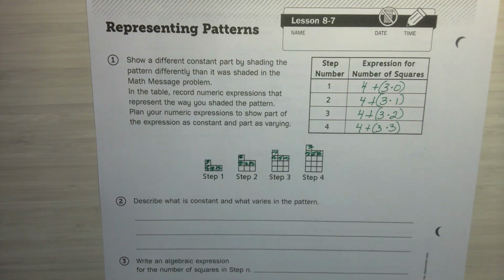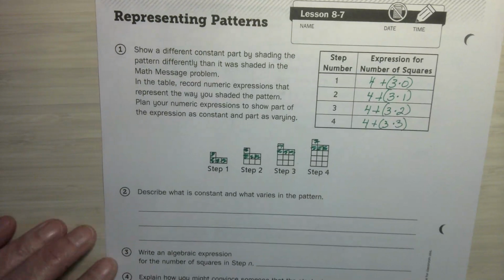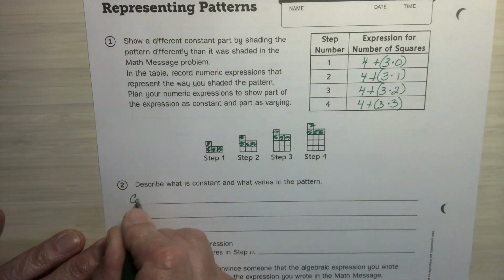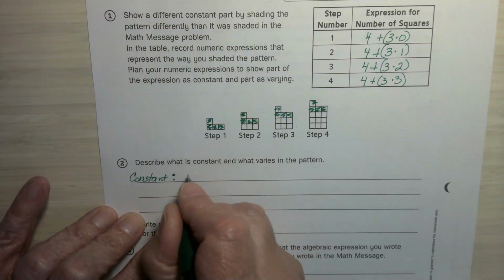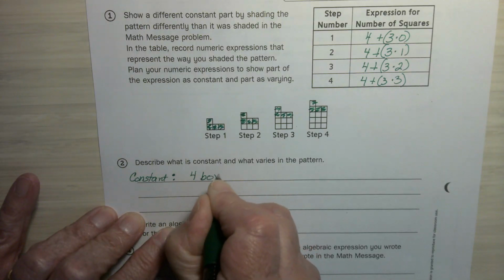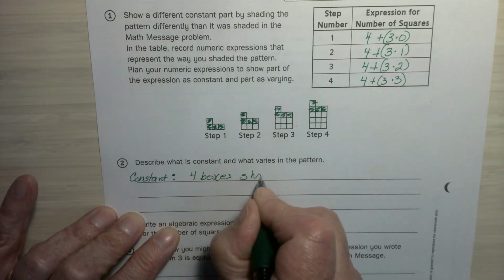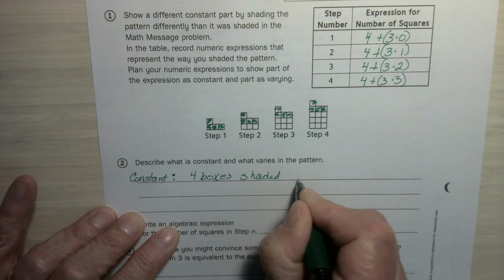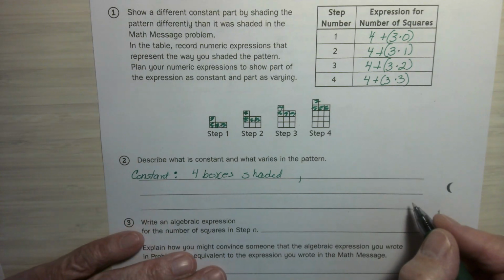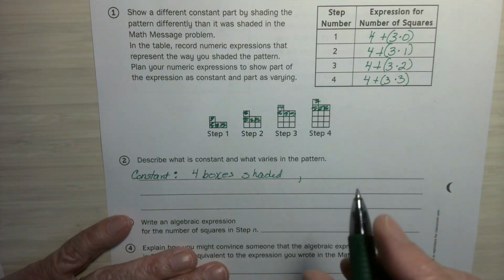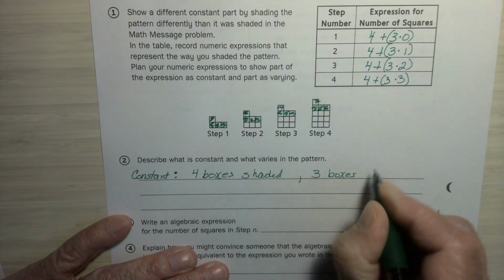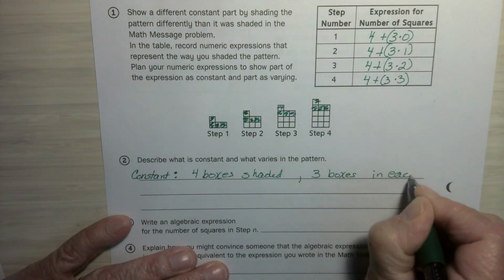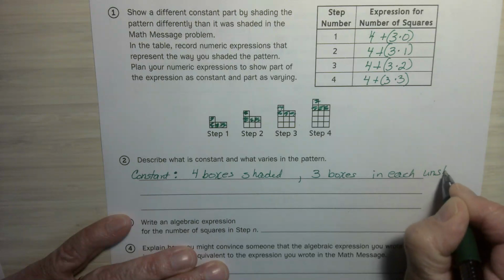What is our constant and what varies? Okay, our constant, in each one of them, how many are shaded in each one? 4 boxes shaded. That's a constant. And the other constant, how many are in each row? 3 boxes in each unshaded row. That's a constant. 3 boxes in each unshaded row.